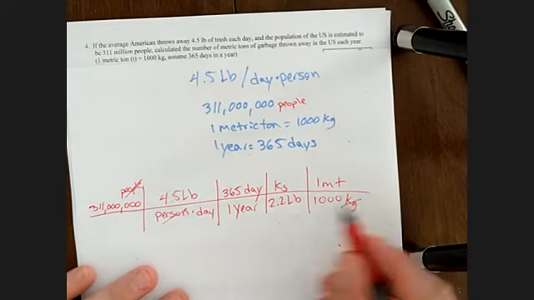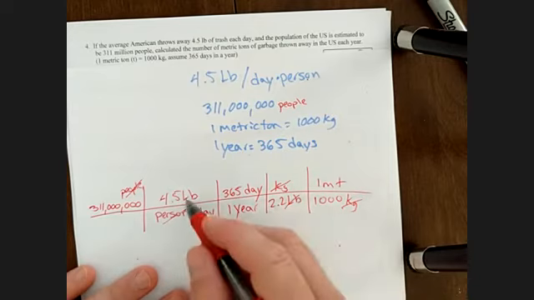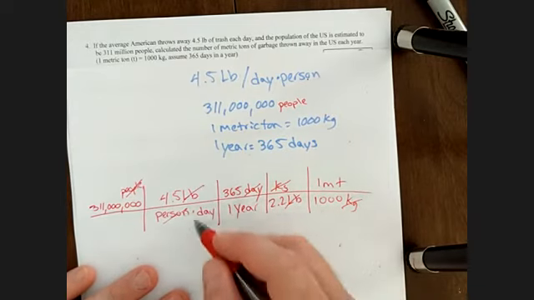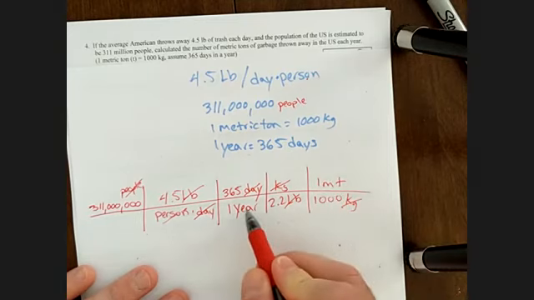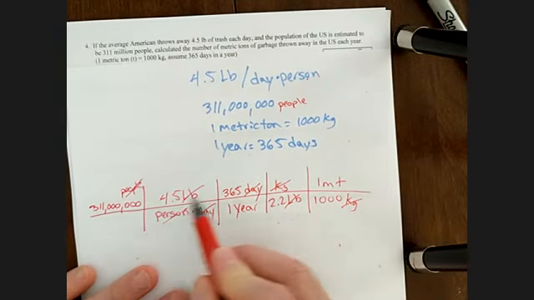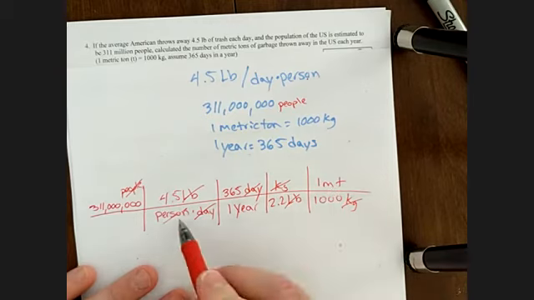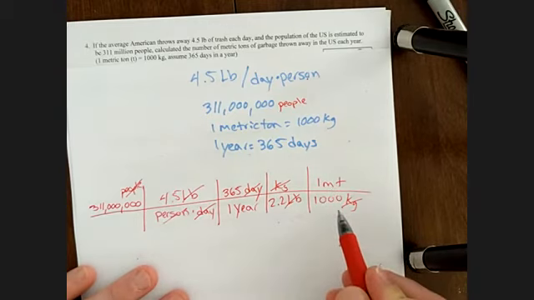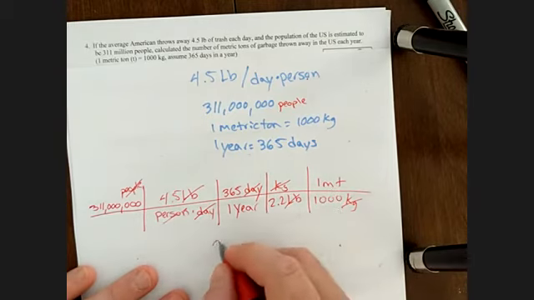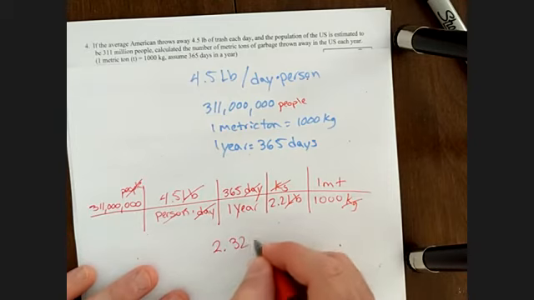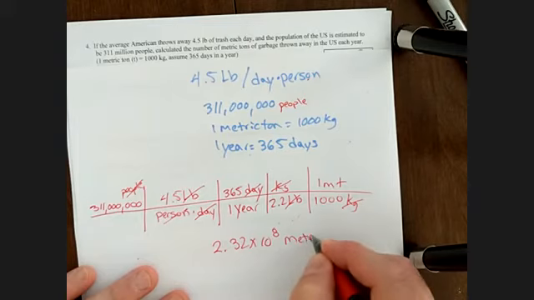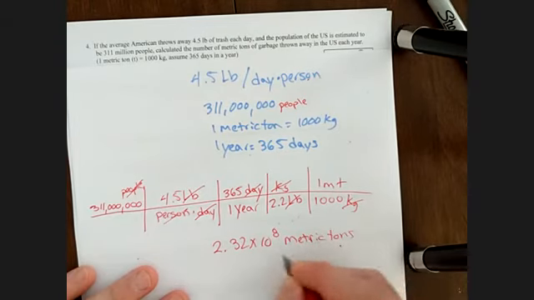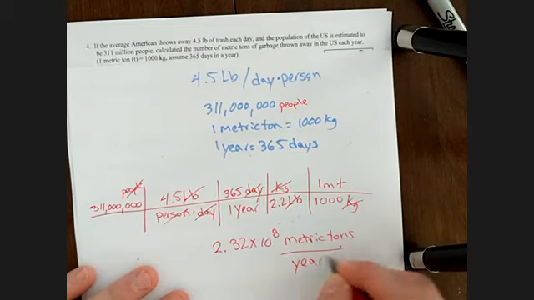So the kilograms go away, the pounds go away, the days go away, and you're left with metric tons per year. Again, we multiply all the numbers on the top, divide by all the numbers on the bottom, and you would get 2.32 times 10 to the 8th metric tons per year.